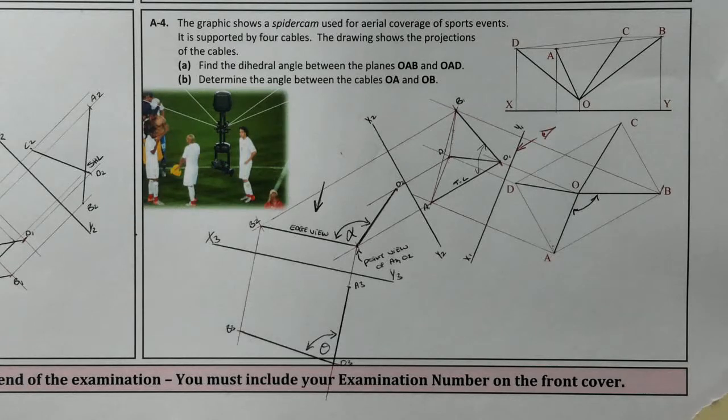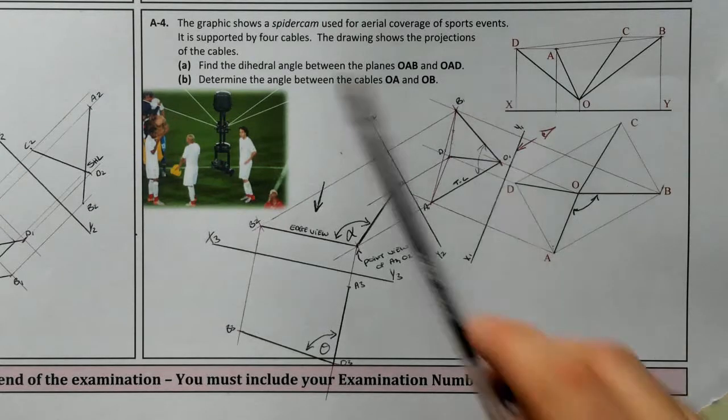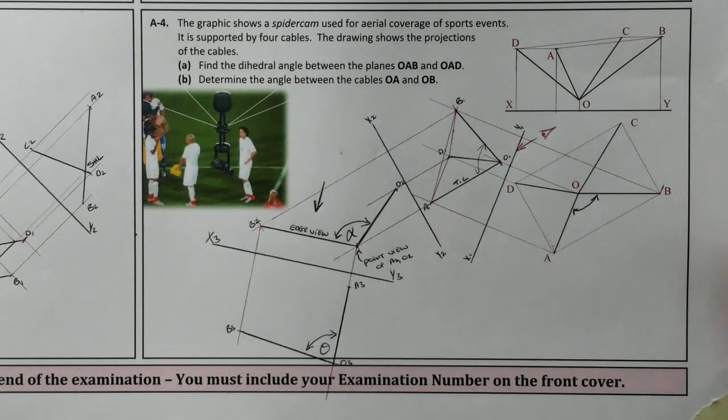And the last one there was a little bit on surfaces and plane geometry. Dihedral angle, which comes up every year in some aspect.